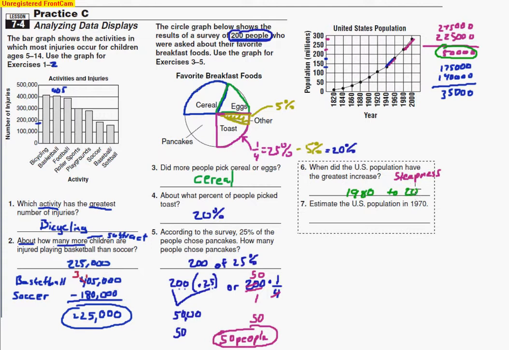Now I can go with the way I was doing it because the difference in the years was the same. See, this was a 20-year difference here, and this was a 20-year difference. All the points are 20 years in difference. So now they're asking, well, estimate the U.S. population in 1970. So let's go ahead and try that part. When I take a look at 1970, it's in between 1960 and 80. So here is 1970. Write that part down.